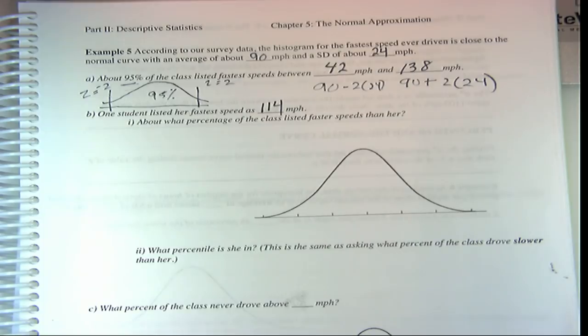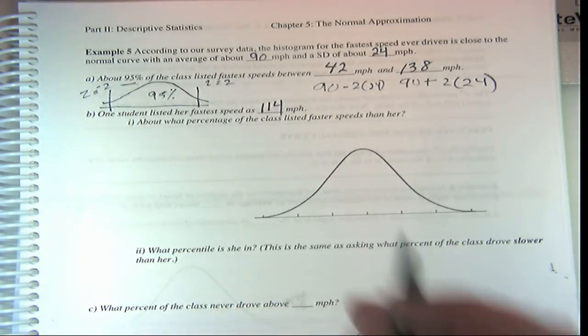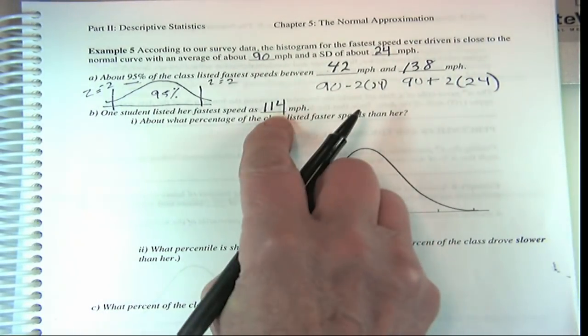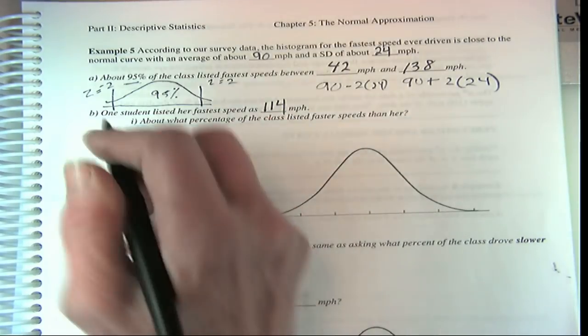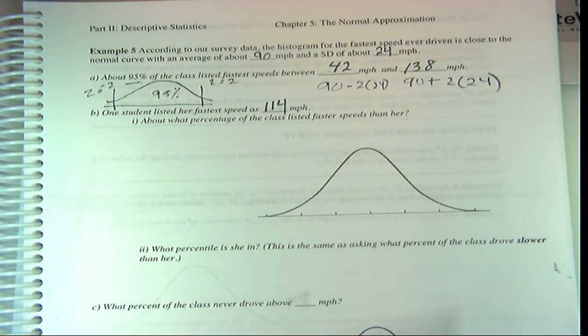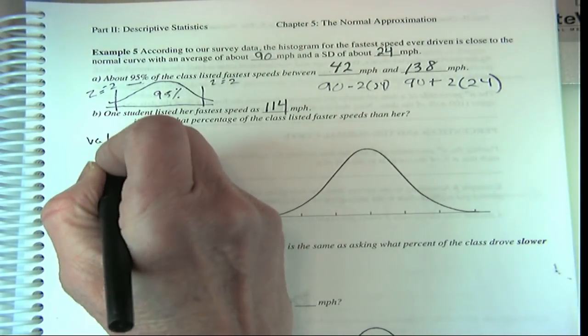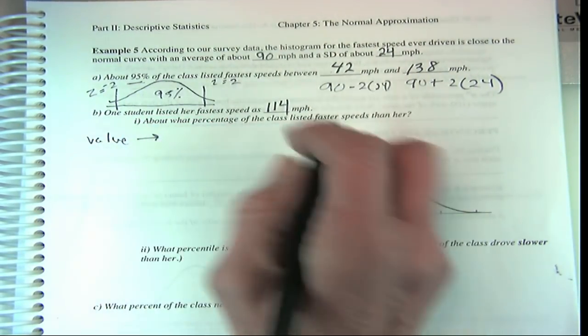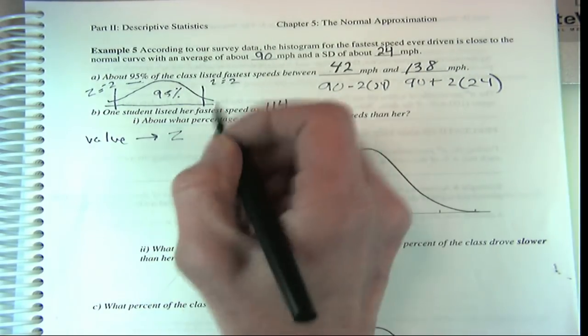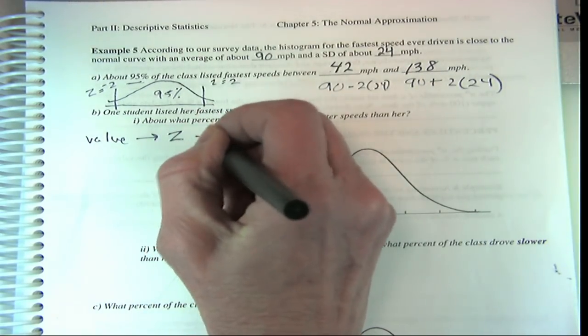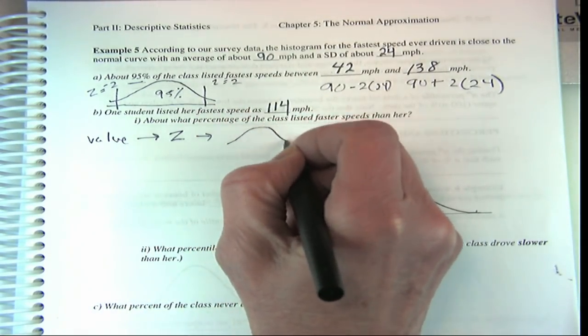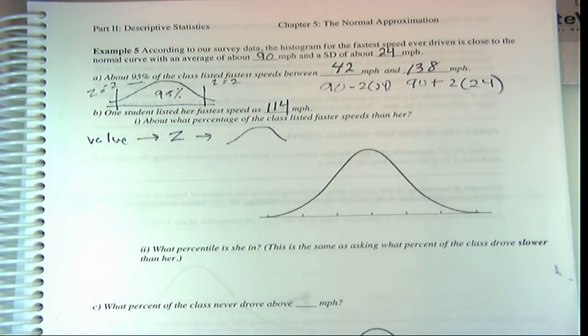Well, how would we figure this out? Our very first step is always to convert your value to a z-score. That's what you always want to do. So you've got a value, and you want to change it to a z-score, and then you want to use the normal curve. That's the roadmap here, right?